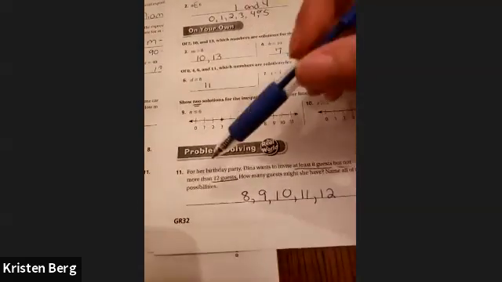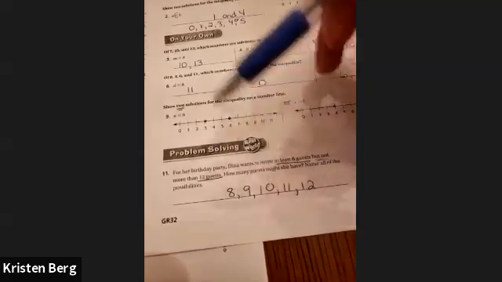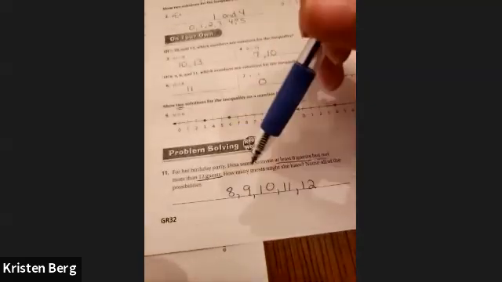This one, for her birthday, Dina wants to invite at least 8 guests, but not more than 12. So how many guests might she have? Name all the possibilities. So at least 8. So you could have had 8, and then no more than 12. So you could have had 8, 9, 10, 11, or 12, and it could not have gone over 12.